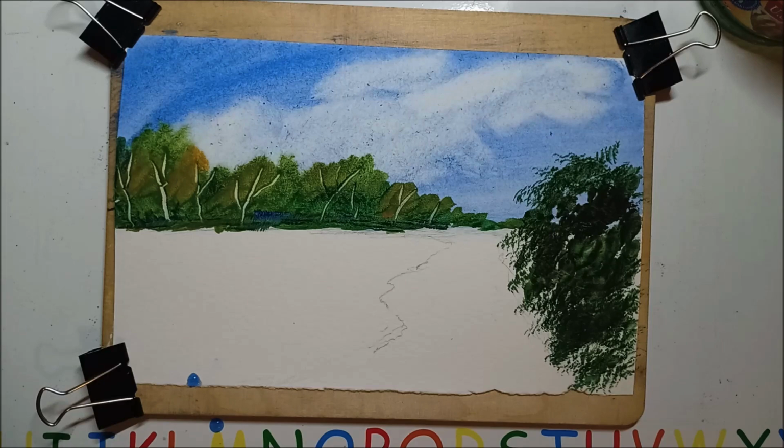And what I'm going to do is add a bit more yellow ochre on top.